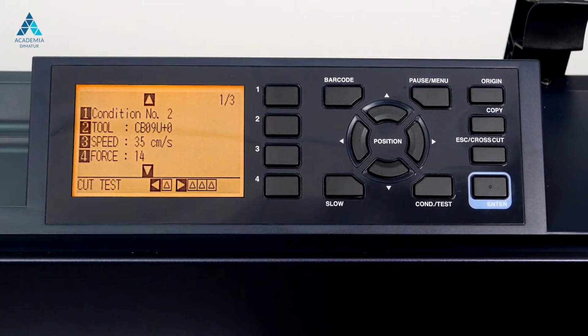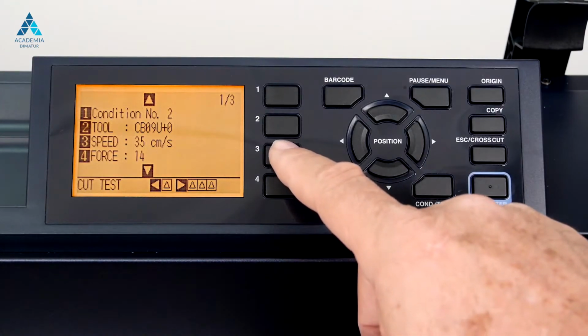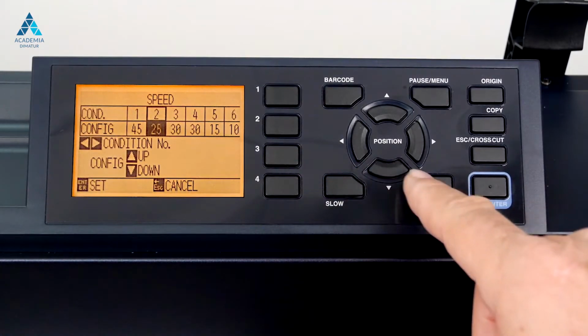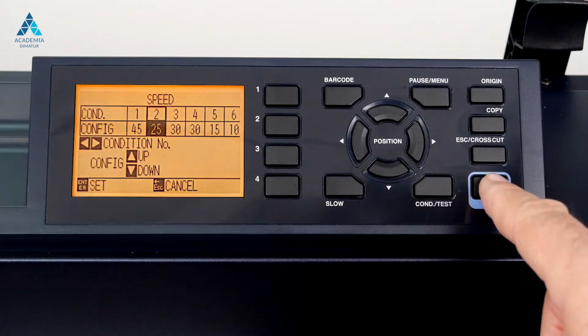Next, we can lower the speed a little, and then press the 3 key, and then press the down arrow key until the value is set to 25. This is a little slower than normal when cutting vinyl, but it helps when handling the corners. And then press Enter to accept the change.